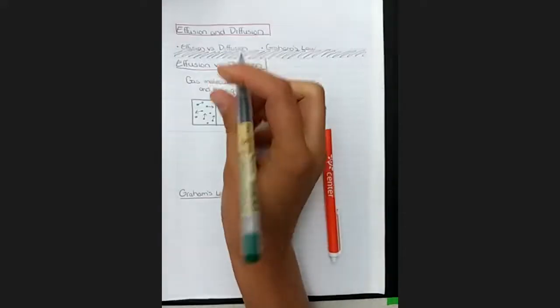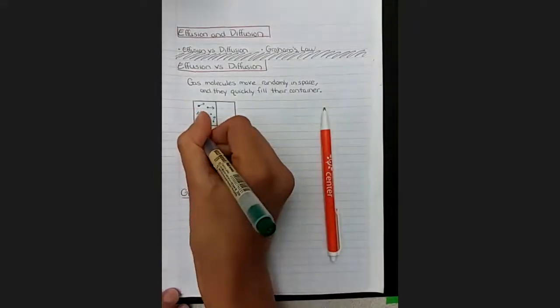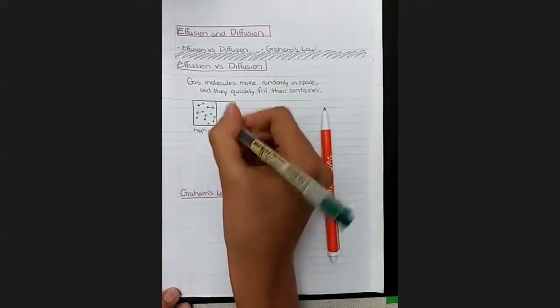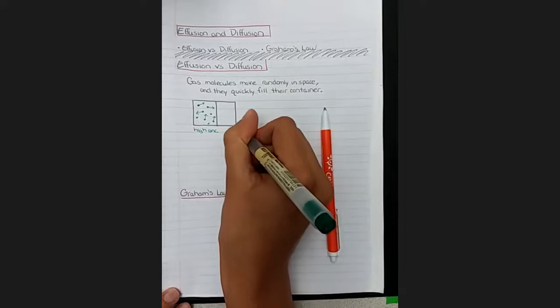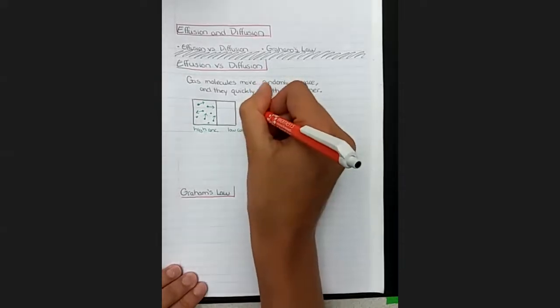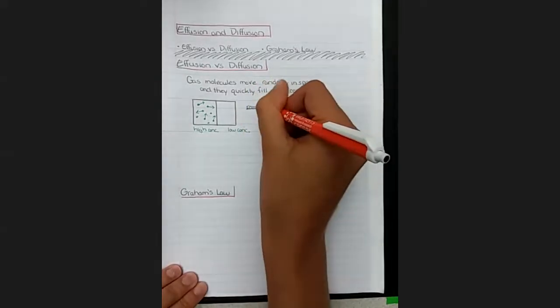So here are some gas particles randomly distributed in the container, only on this side. They are moving in constant random motion in straight lines. On this side of the container, there is a high concentration of that gas, and on this side of the container, there is a low concentration. Let's look at the movement of these particles if we were to remove the barrier down the middle.